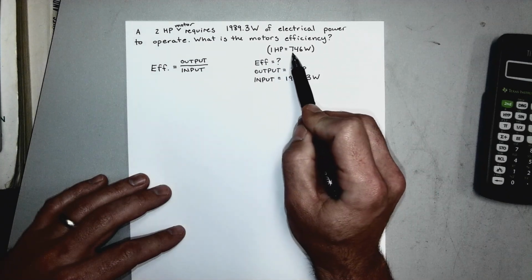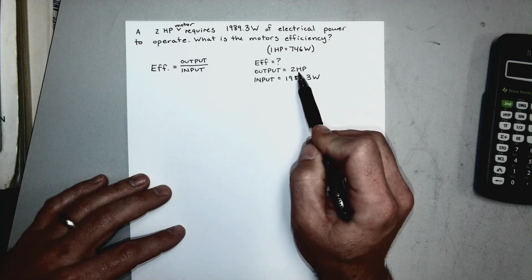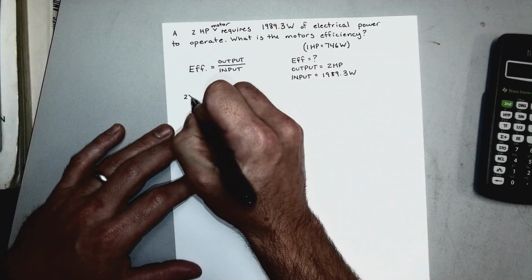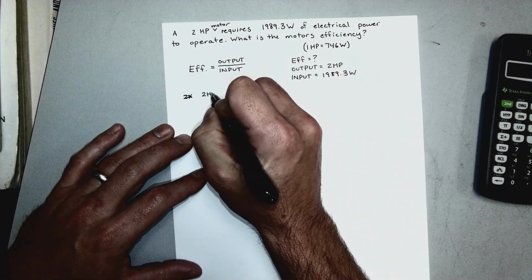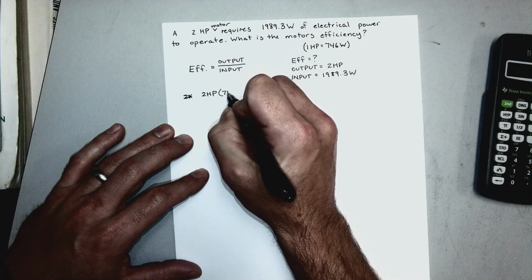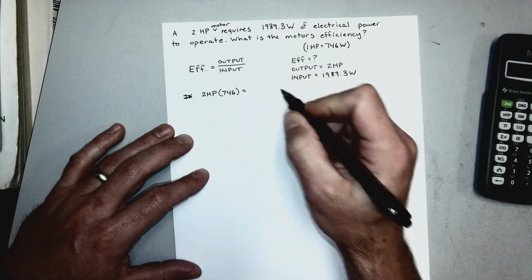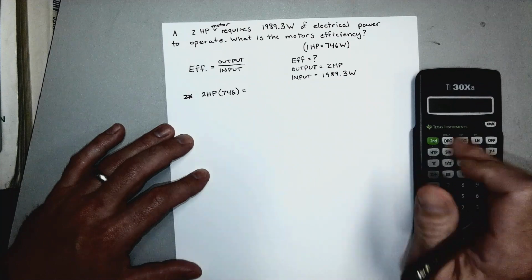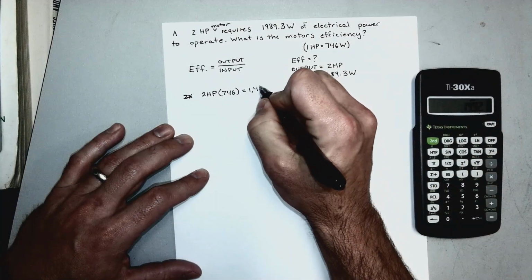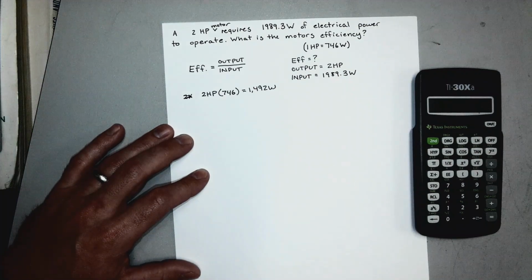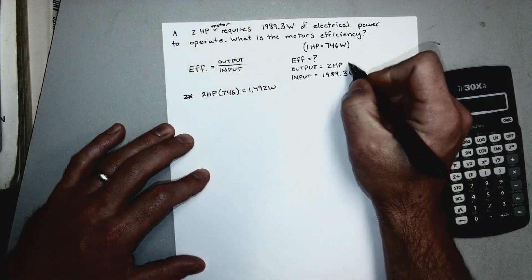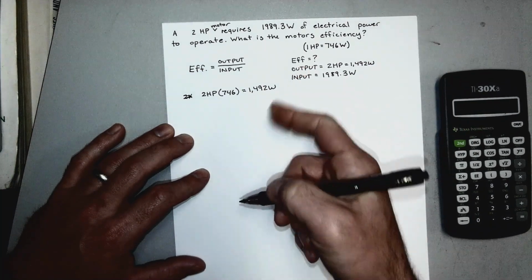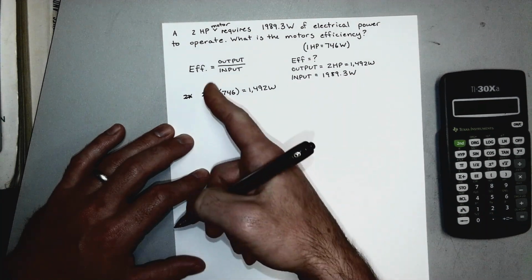And so if 1 horsepower is equal to 746 watts, then 2 horsepower is going to be equal to twice that amount. So 2 horsepower times 746 is going to give me 1,492 watts. All right, and that is our output. So 1,492 watts. Again, we're looking for efficiency, so we just plug all of these values in here.